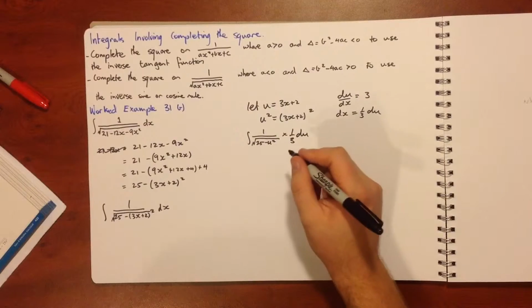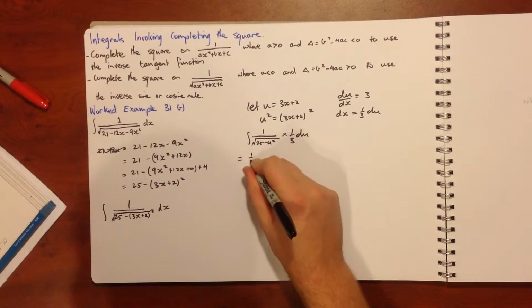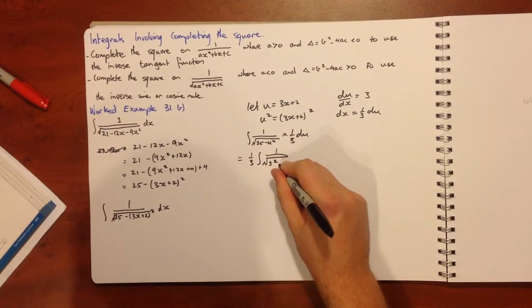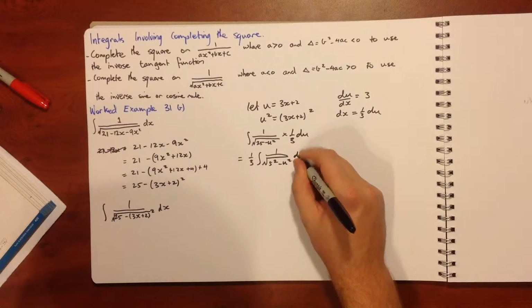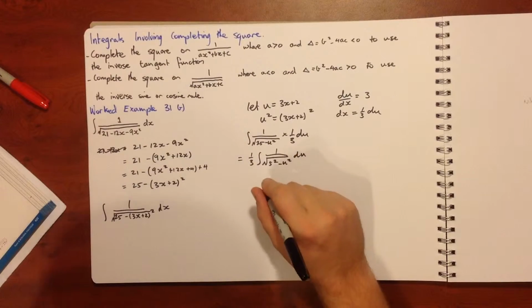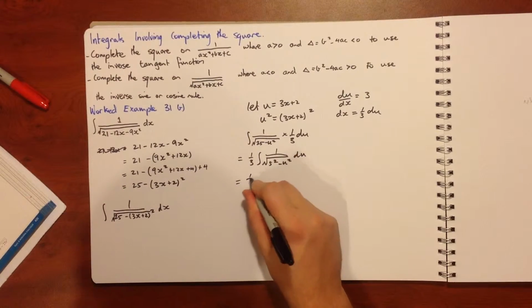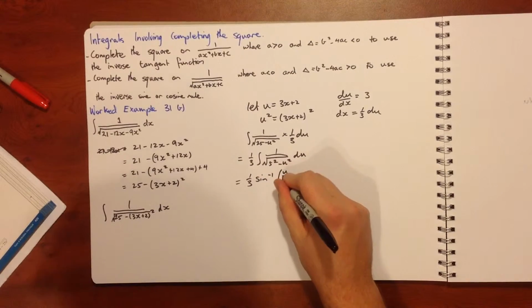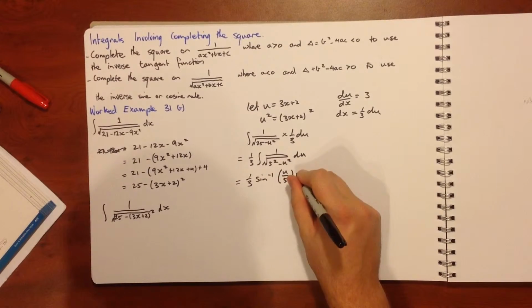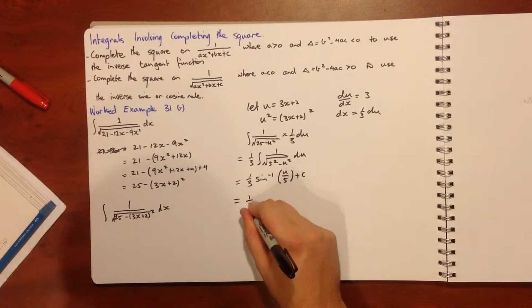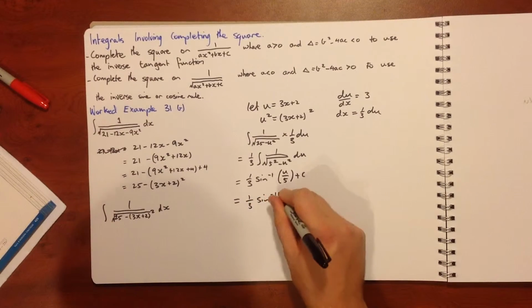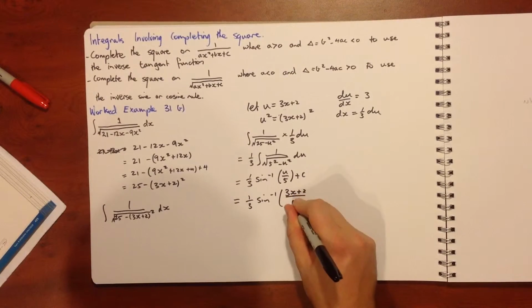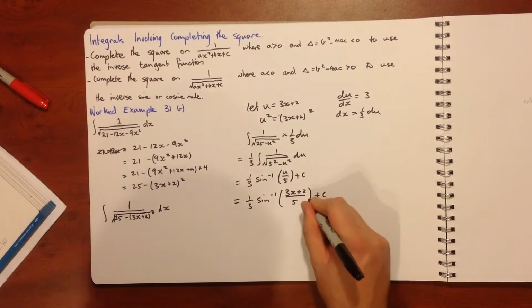We can bring our 1 on 3 to the front. So we've got 1 on 3, the integral of 1 over the square root of 5 squared minus u squared du. We're in our sine form, so that means we're going to have 1 on 3 inverse sine of u on 5 plus c. And we can sub in our u value of 3x plus 2 on 5 plus our c.